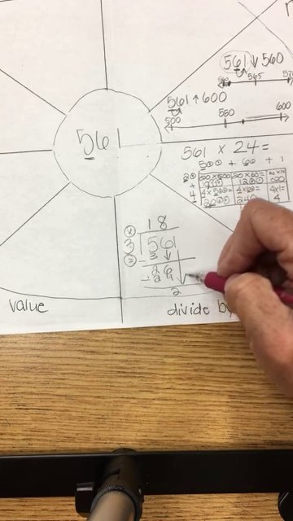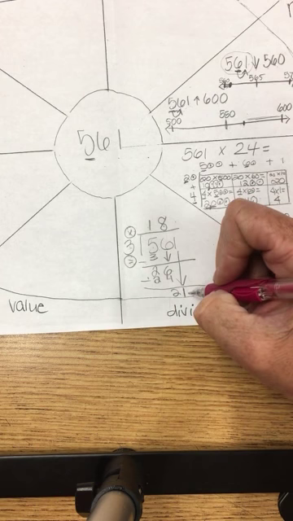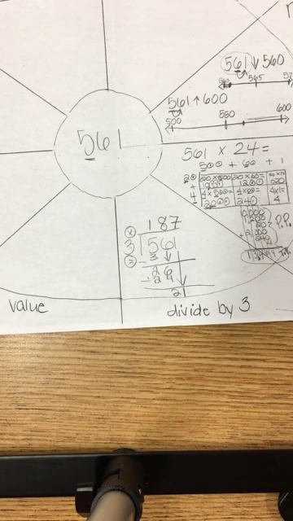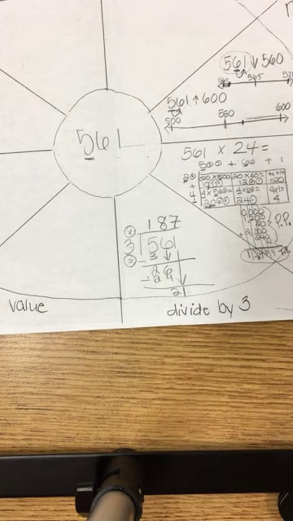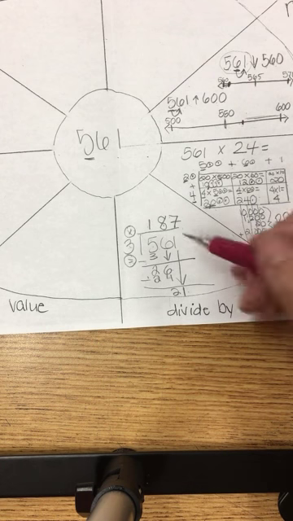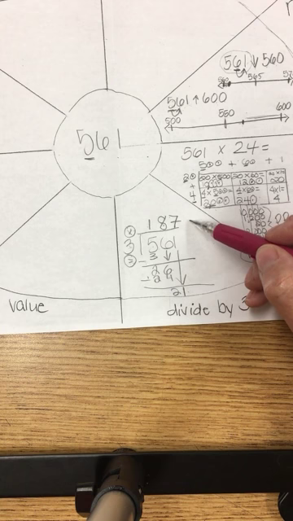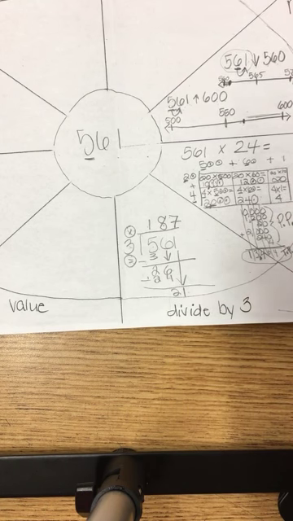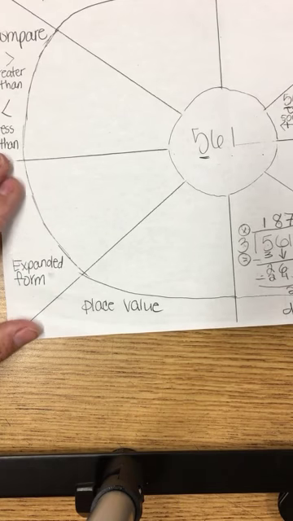26 minus 24 is 2. Bring down our last digit of 1. What times 3 equals 21? Well, that's great that we have an even number with no remainders, because I know that 7 times 3 equals 21. Now remember, if you had a remainder left over, you would have to signify it with an R and what number it is a remainder of, or in its equivalent fraction form. Either way will work.